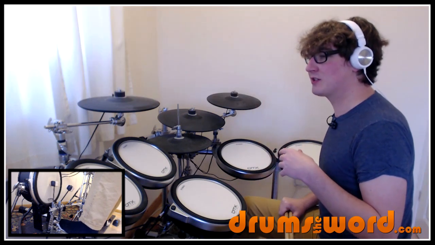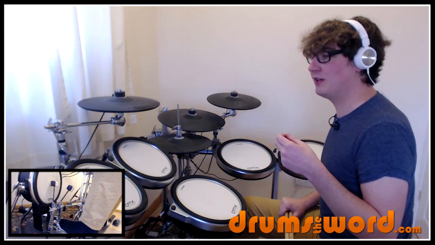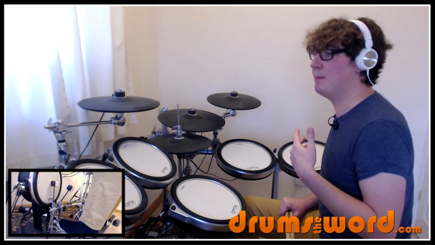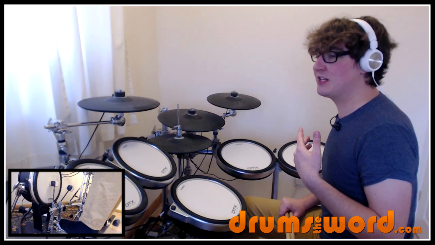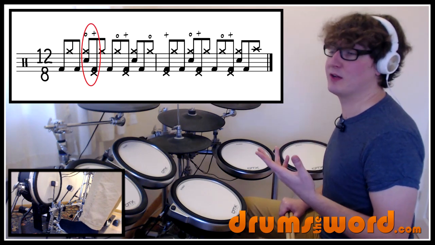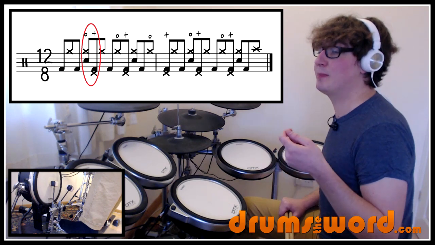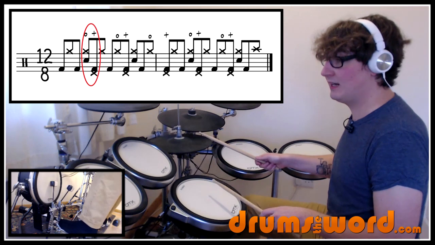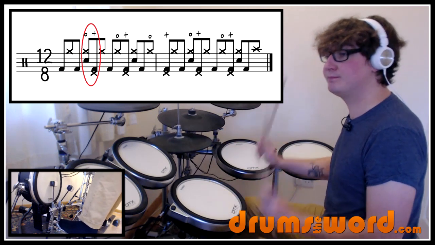So rather than me just go through every single one on the notation, which will take a little bit of time to say in words, it's probably easier if I just show you what I mean. So you can see that, for example, the first opening of the hi-hat occurs on the beginning of the second grouping of 3, which falls with the snare drum. So we get this, and it closes with the bass drum.